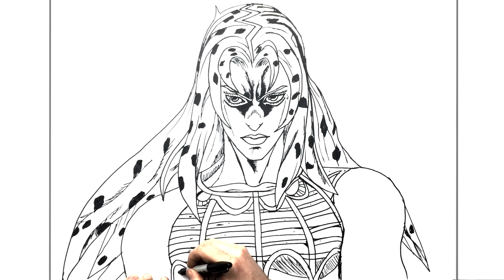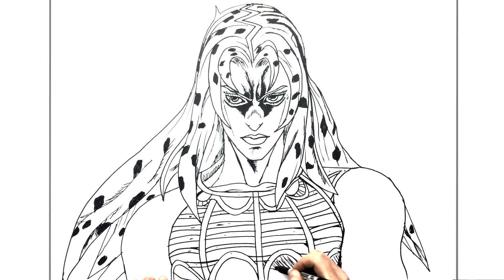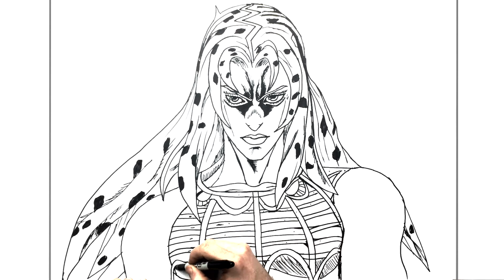And then over here as well, it's just some at the bottom of his chest muscle just there. And then this is going to come up to meet in the middle, kind of here. And there's some hatching just on the bottom of the chest muscle.